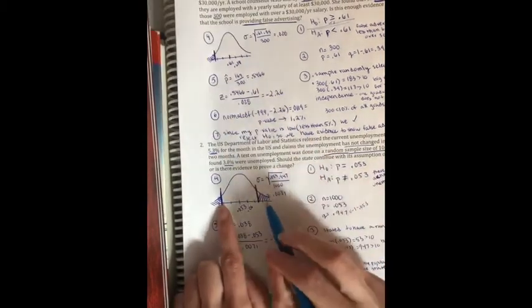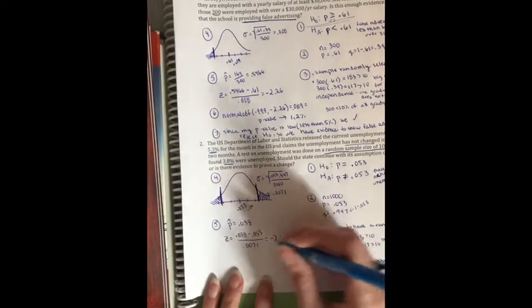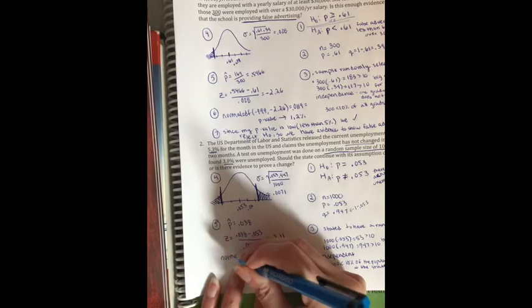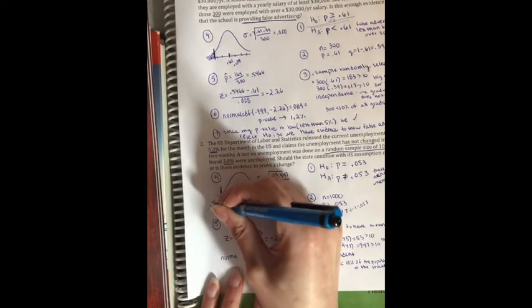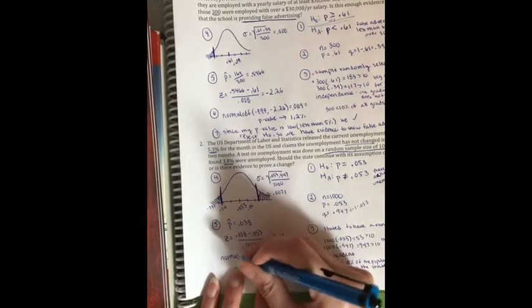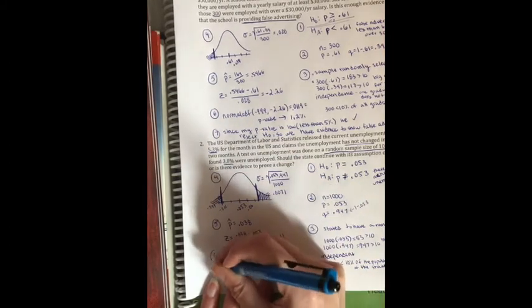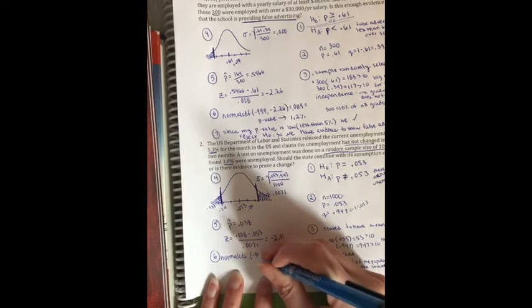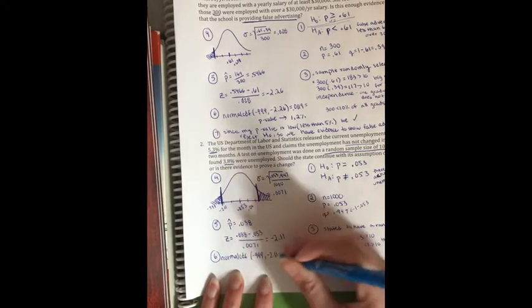I'm going to use normal CDF and find this tail, from negative 999 up to negative 2.11. But I have 2 of those tails, so in the end I'm going to multiply by 2.